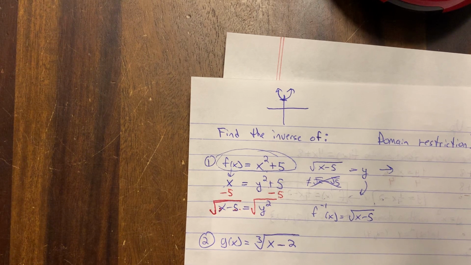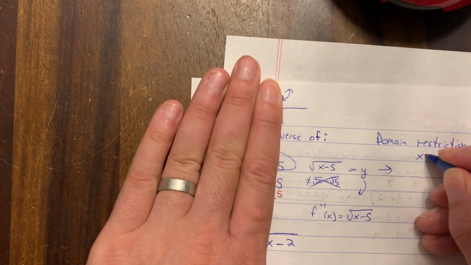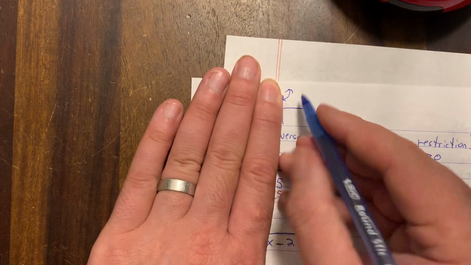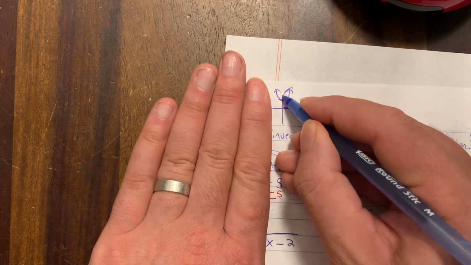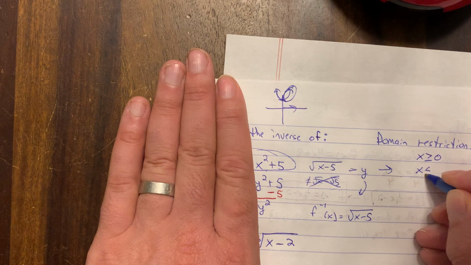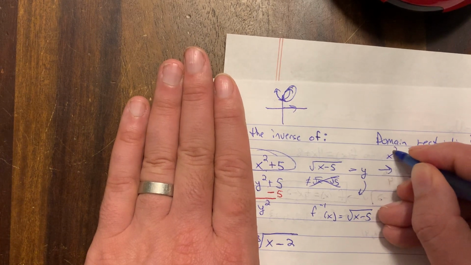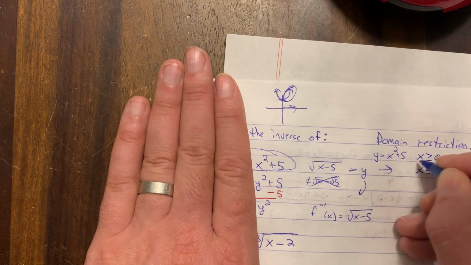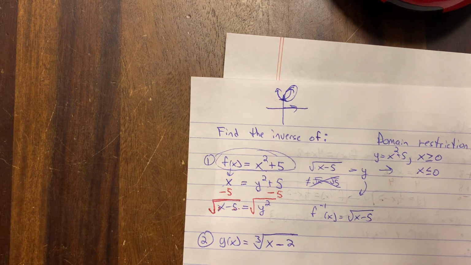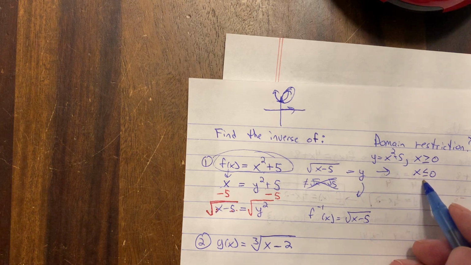And there are two best domain restrictions. One domain restriction is x is greater than or equal to 0, because if x is to the right of 0, that is this portion of the graph. The other is x is less than or equal to 0. So what we want is x squared plus 5 when x is greater than or equal to 0, or we could use x squared plus 5 when x is less than or equal to 0.